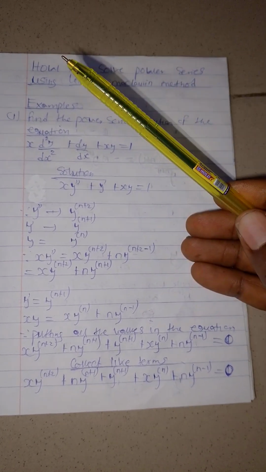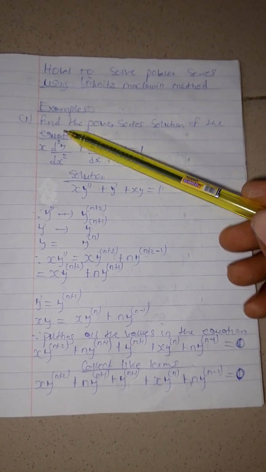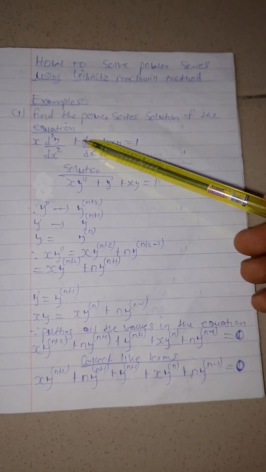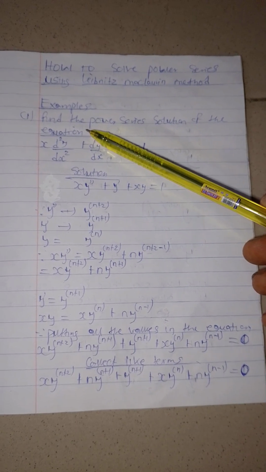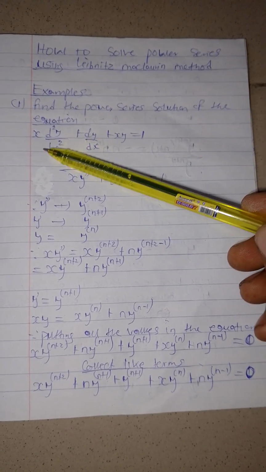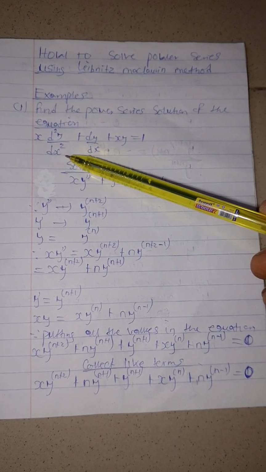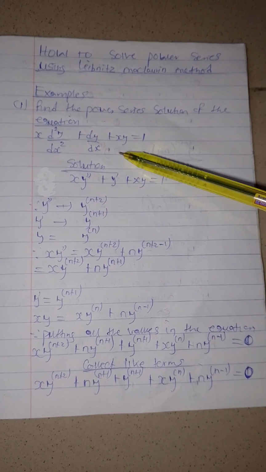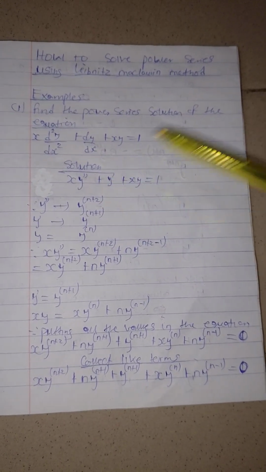Maclaurin method. Now, I have this example. Example one says that we have to do what? Find the power series solution of the equation: x squared d²y/dx² plus dy/dx plus xy is equal to 1. Now, solution to solve this question.